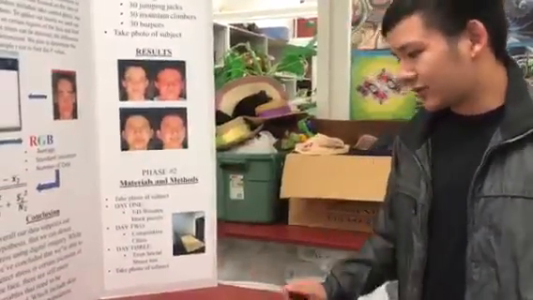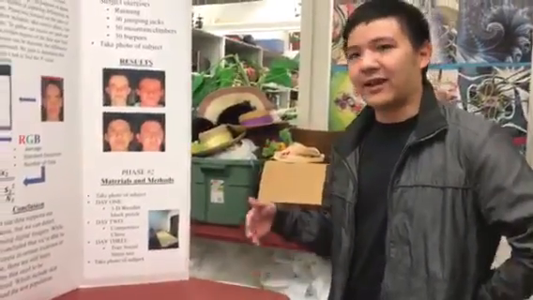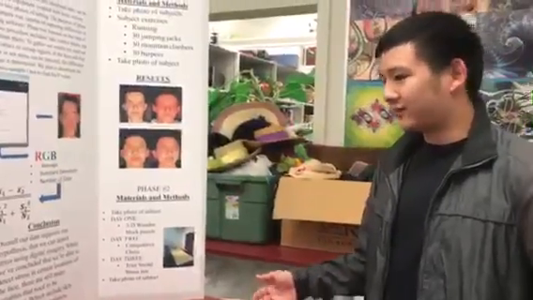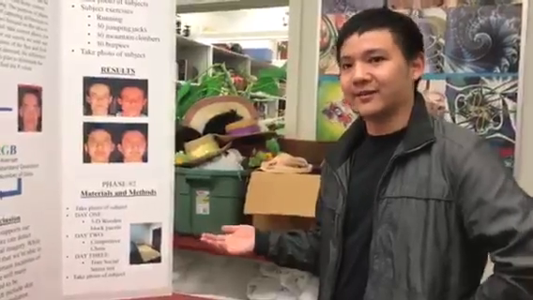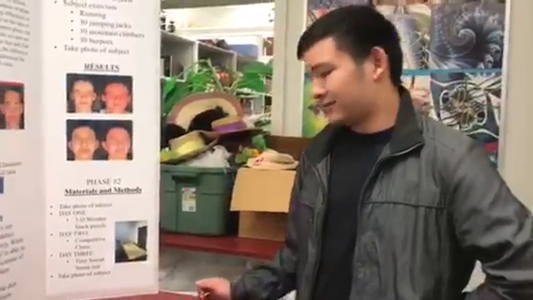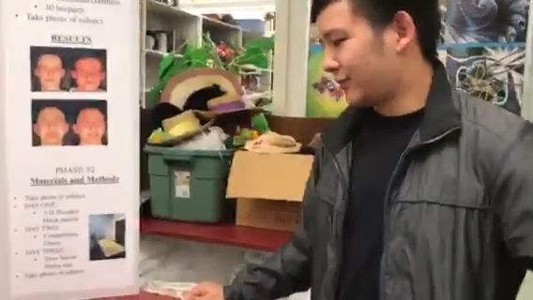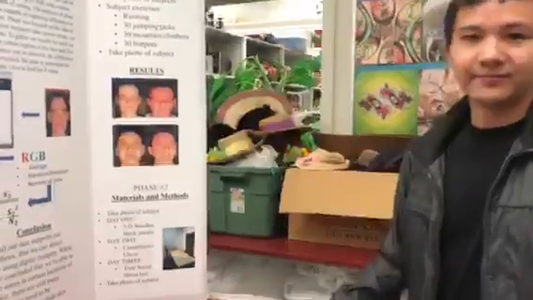And day three was the Trier Social Stress Test, where they have to give a 5-minute speech in front of an audience, and they have 2 minutes to prepare. But they didn't know that the audience was going to be there. What we did was take a picture before they were induced with stress and after.